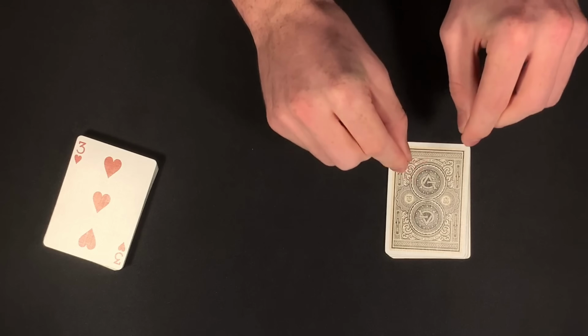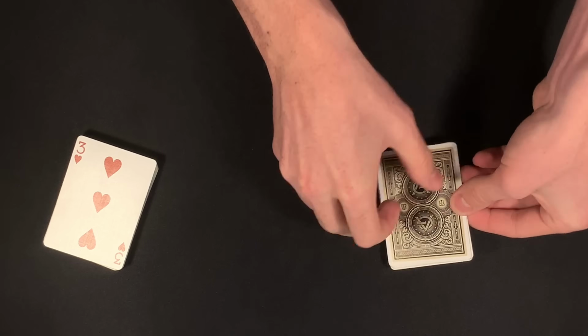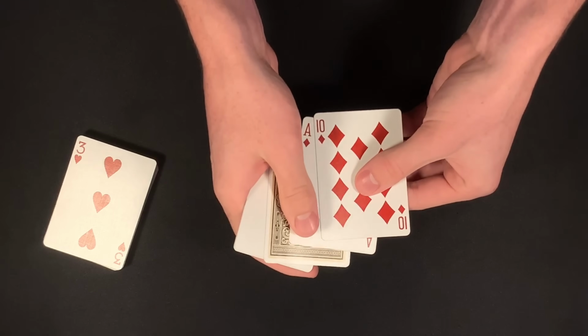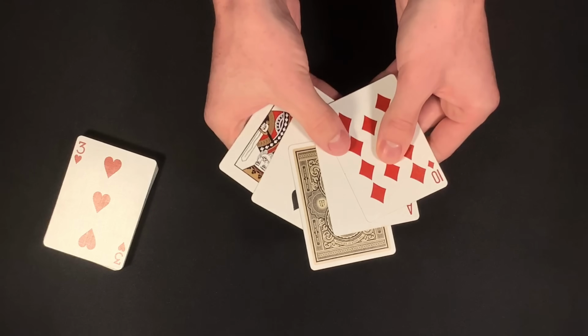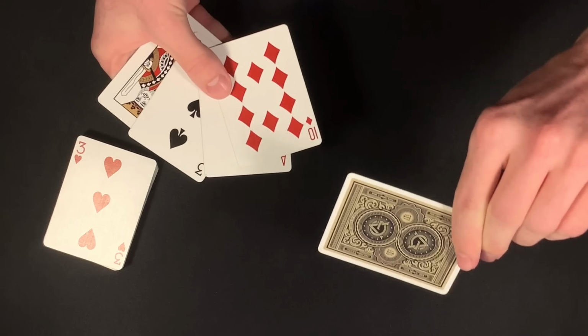Now, there should be 1 card that's reversed in our pile that's on the table. So I'm going to turn these cards over, and you will see that there's somehow 1 card that is face down in our little pile here. And check out the 1 card that's face down. It is none other than the spectator's card, the 10 of spades.